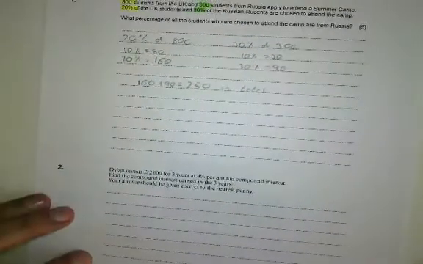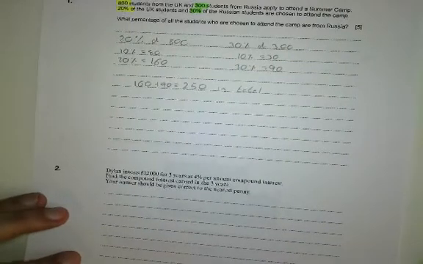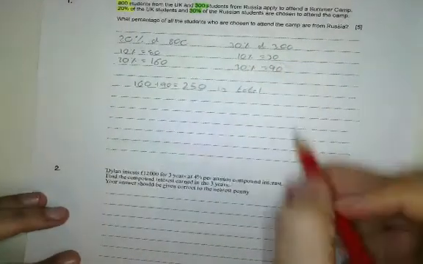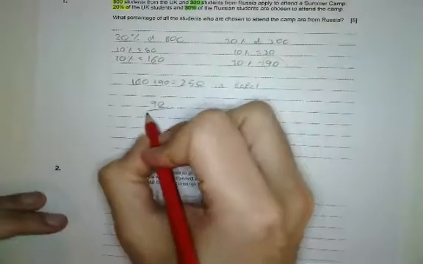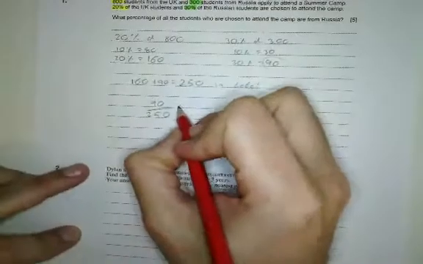So now what we need to do, what percentage of the students who are chosen are from Russia? So write this as a fraction first, and then we'll turn it into a percentage. Well, how many of the kids in the camp are Russian? It's 90. How many are there altogether? It's 250. And then we need to turn this into a percentage.